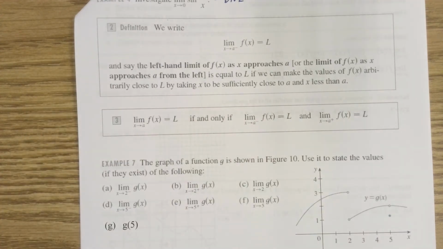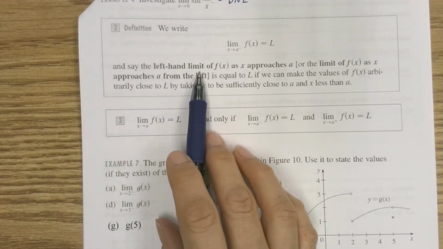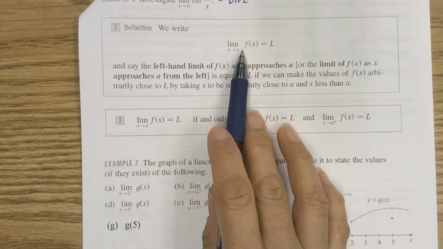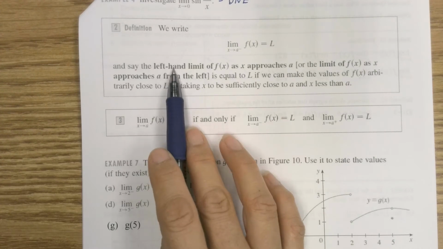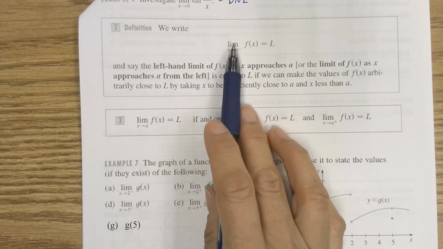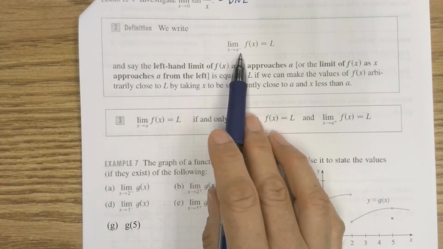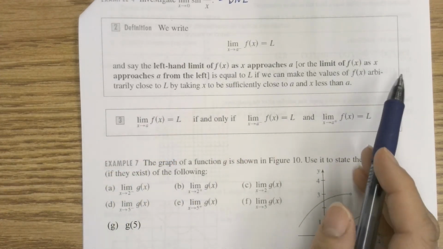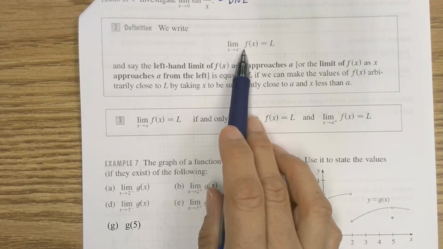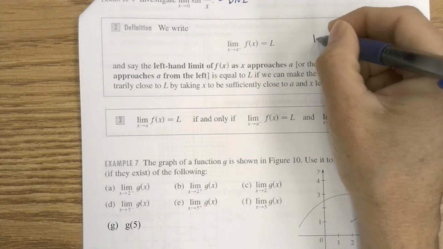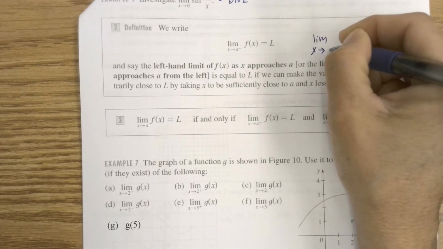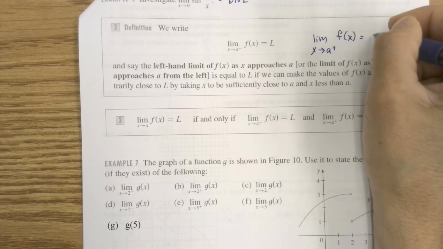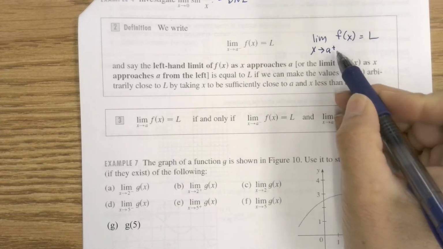All right, the second definition says if we have a limit as x approaches a, and there's a little minus sign on here, and what that minus sign means is from the left-hand side. So the limit as x approaches a from the left of f of x is equal to L. So we can look at a limit from the left side. We can also look at the limit from the right side. And it would have a little plus sign. It almost looks like in the exponent position, but it's not. This means from the right side.